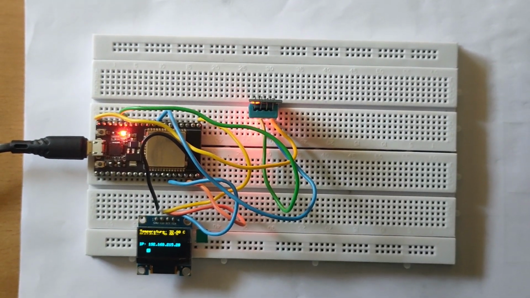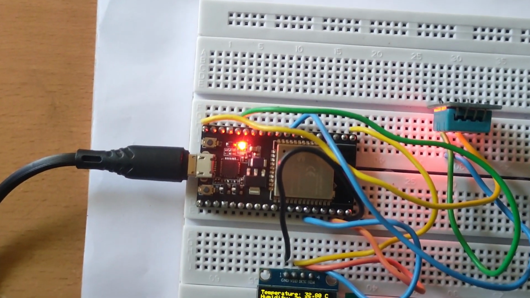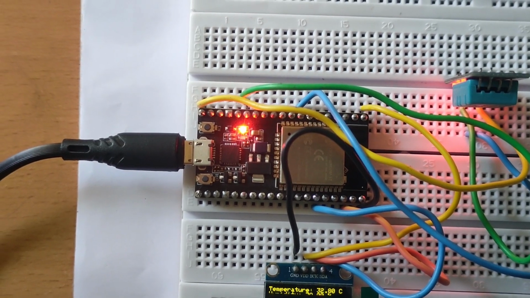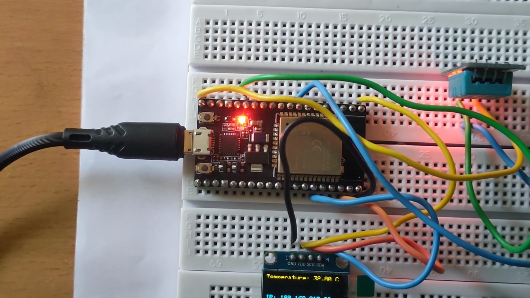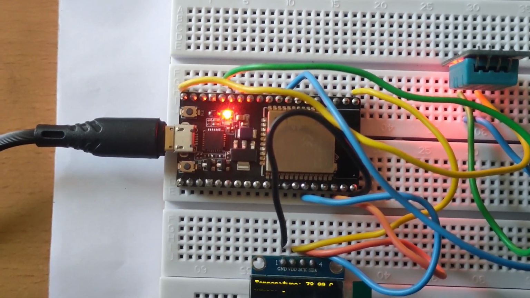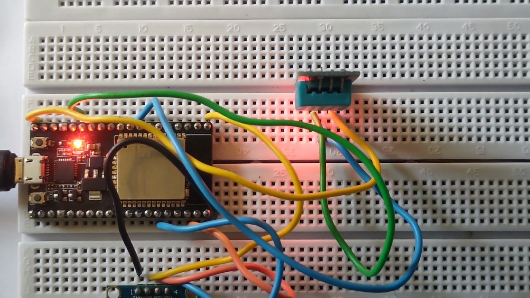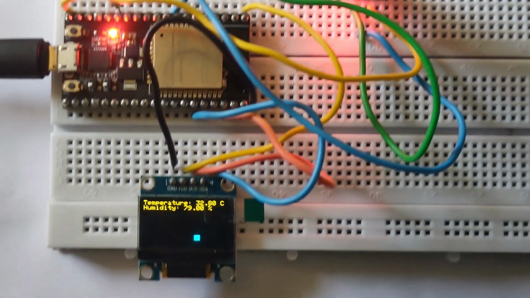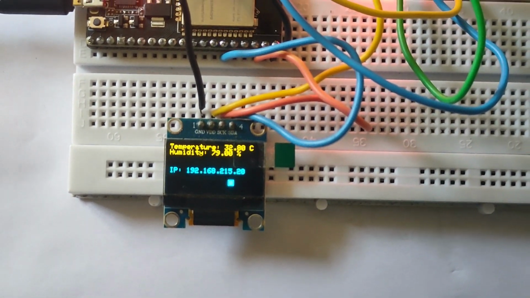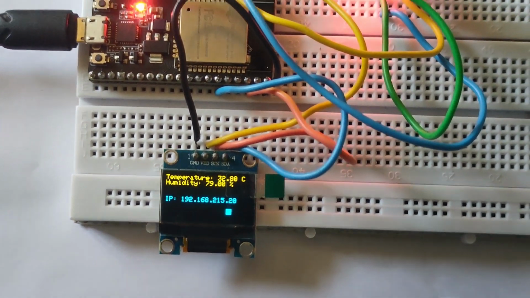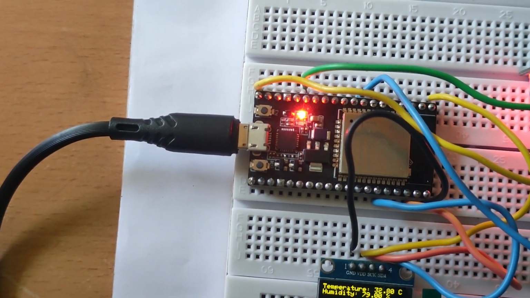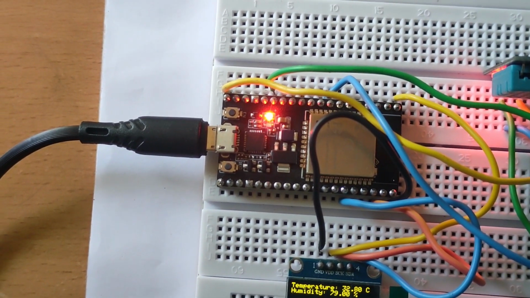So here's the working model. Here I have inserted the ESP32, then a USB B type cable through which I upload the code to the ESP32. The DHT11 sensor is connected here, which is used to sense the temperature and the humidity, and an OLED display is connected to display the output and the IP address. Here I uploaded the code.